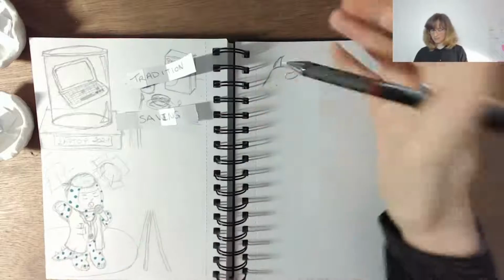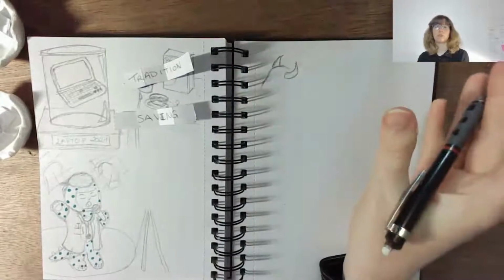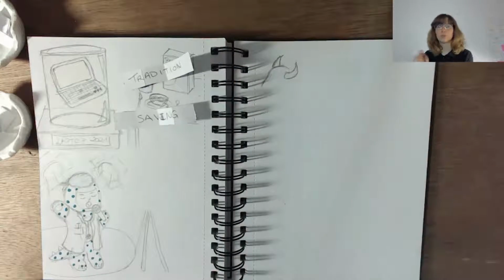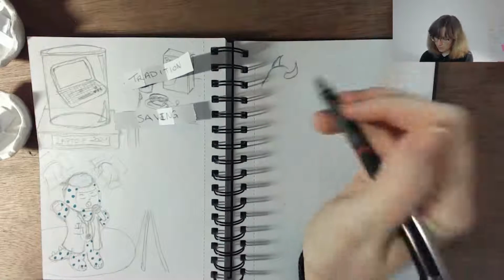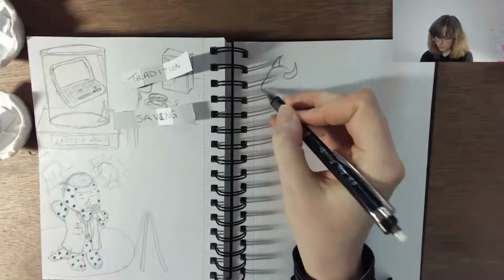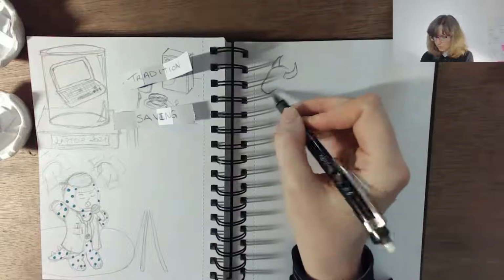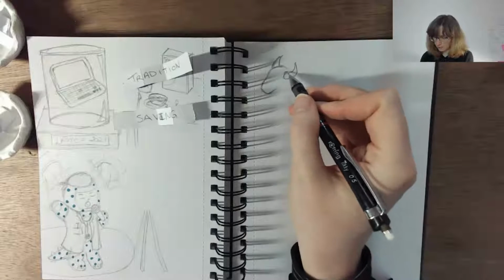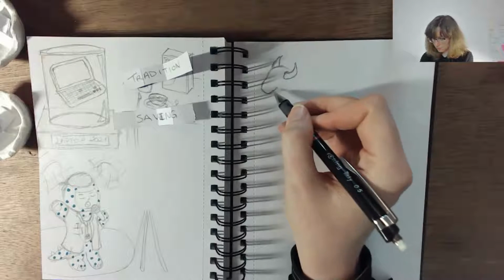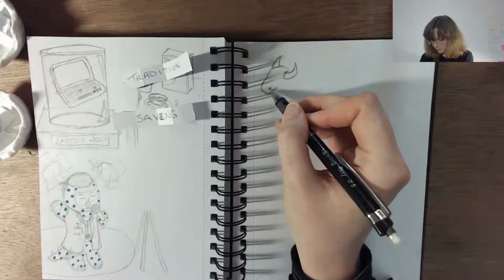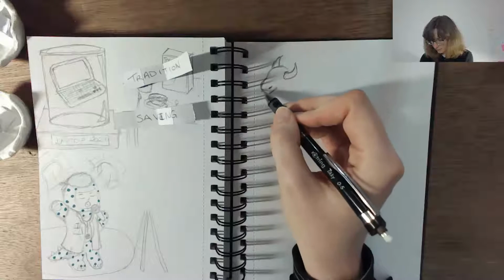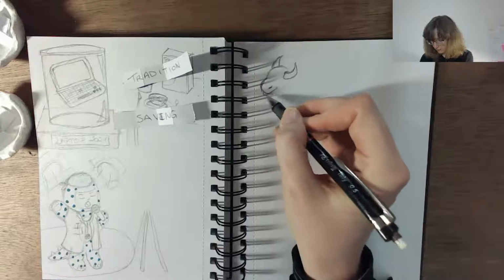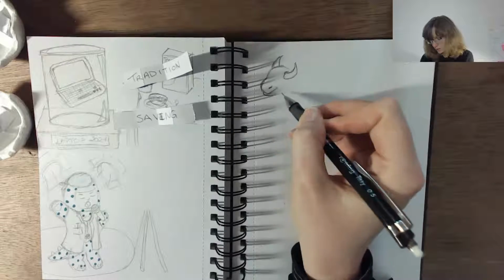So you can see I'm not the best drawer, but I'm trying to push those thoughts of, oh, I'm not really a drawer, I'm not really good enough. This is not gonna actually look like I want it to look. But I'm gonna finish the sketch.